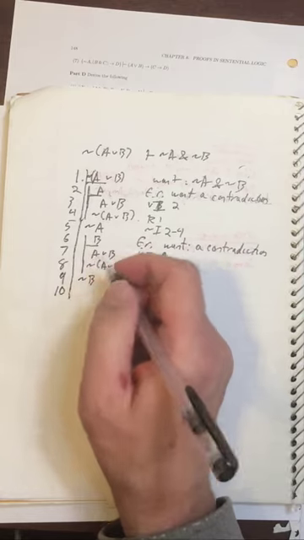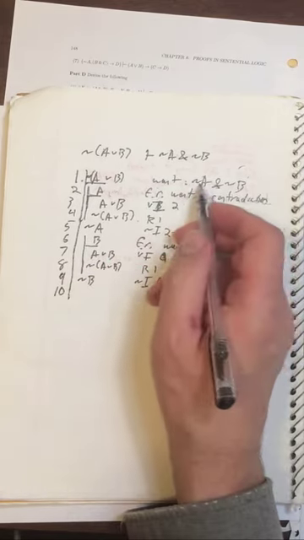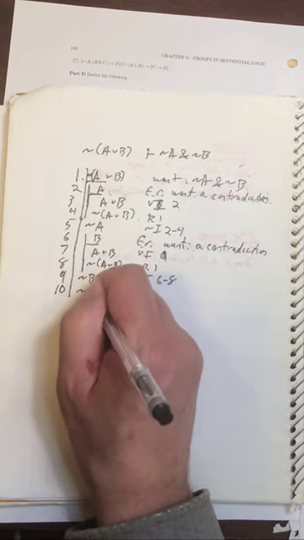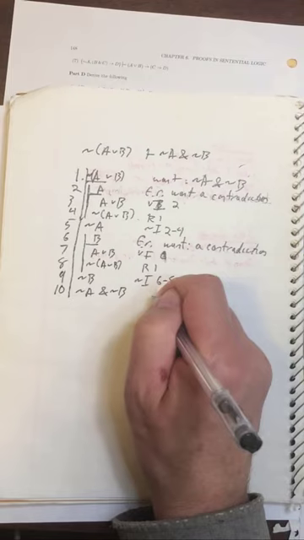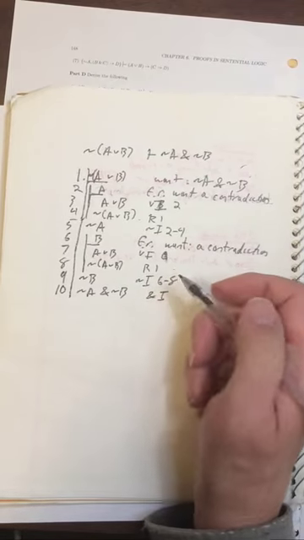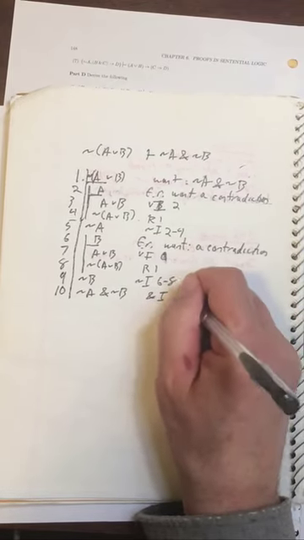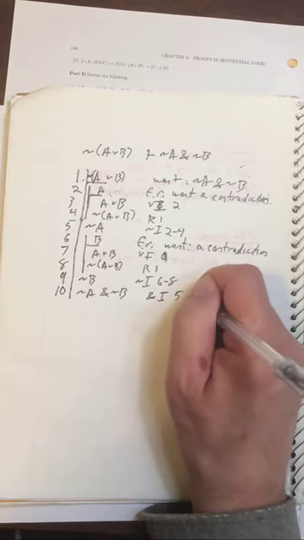And then finally we put lines 5 and 9 together to get our actual original want line up here. And we get not A and not B. And introduction, lines 5 and 9.